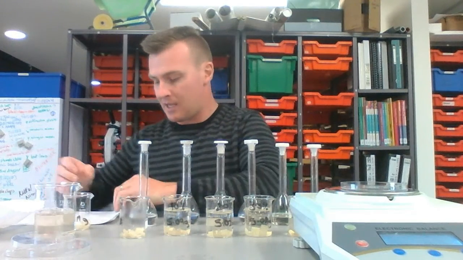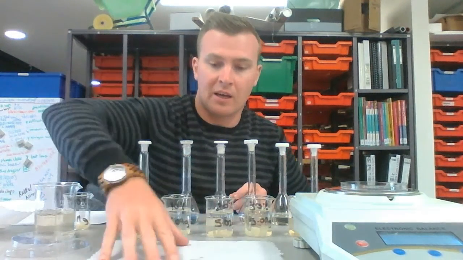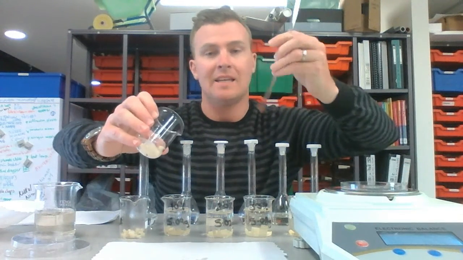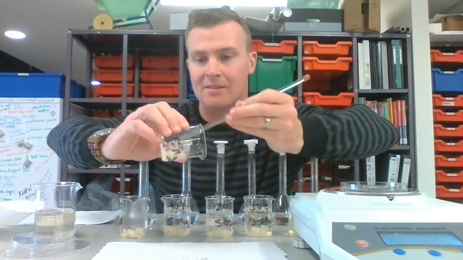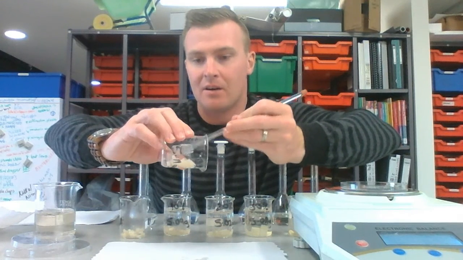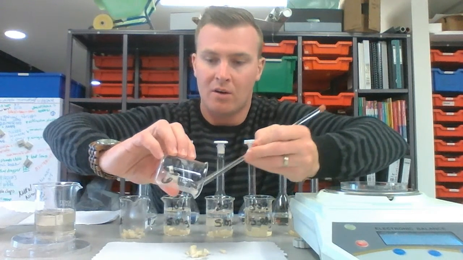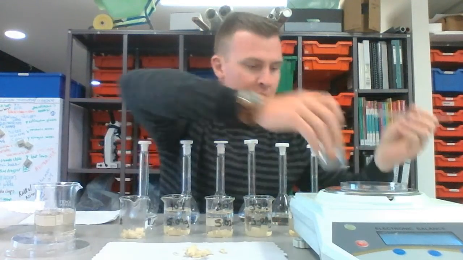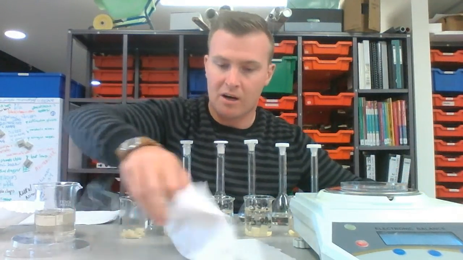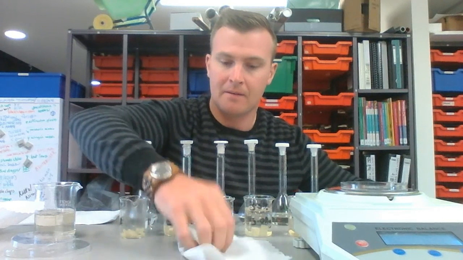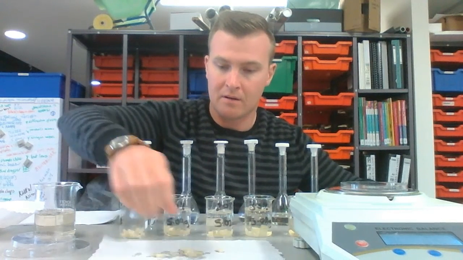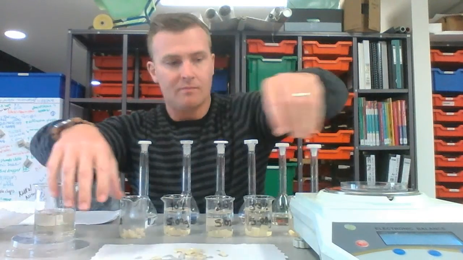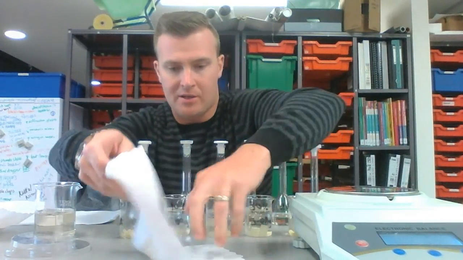So what we should see is osmosis moving the water, the solvent, in the direction from inside the potato to outside the potato. So I'll put this on my paper towel, give it a bit of a pat dry, and put it in my Petri dish.